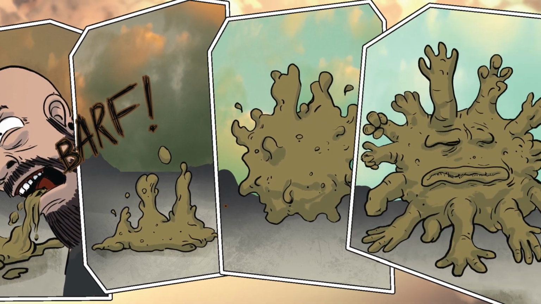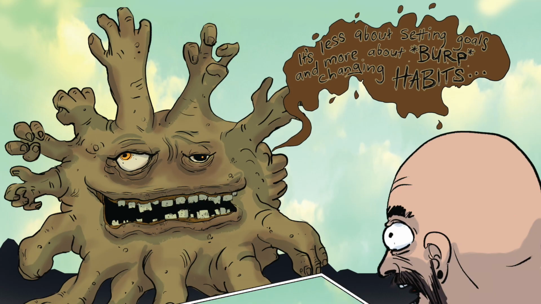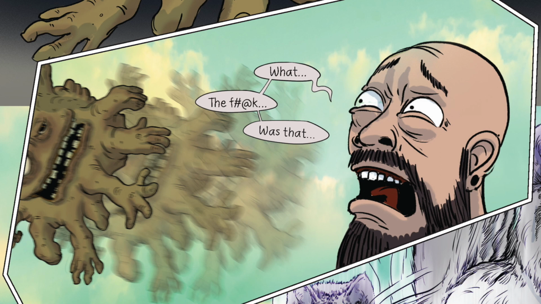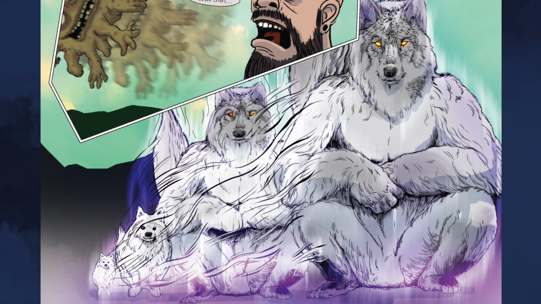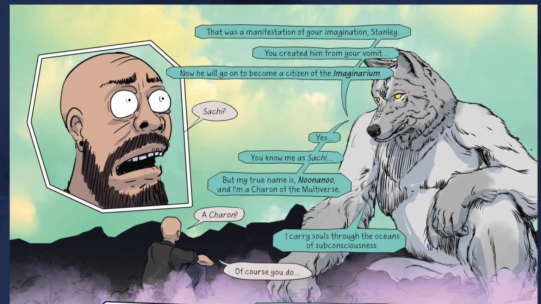There they are, falling through another dimension, hitting the ground, and then the spear rises up and challenges Stanley's view on goals. It's less about setting goals and more about changing habits. What the fuck was that? And then Sachi transforms. That was a manifestation of your imagination, Stanley. You created him from your vomit. Now he will go on to become a citizen of the Imaginarium.